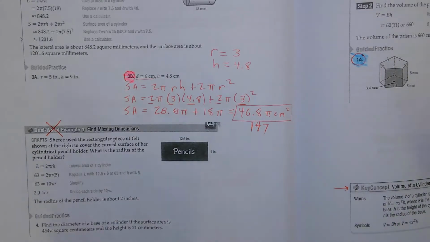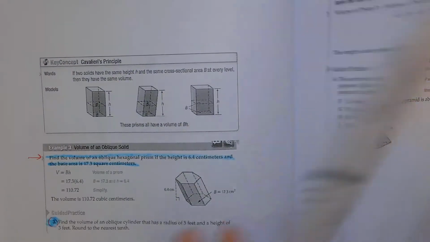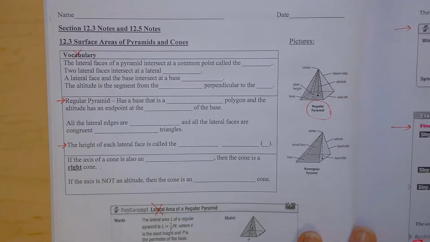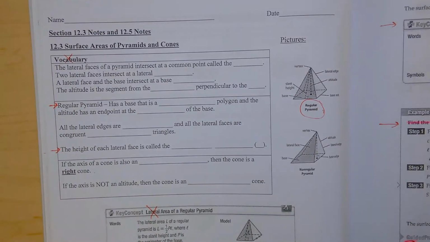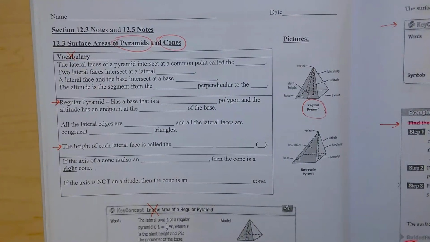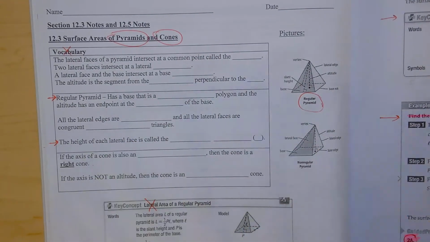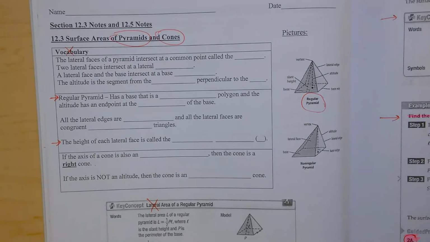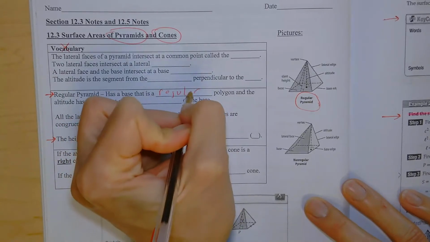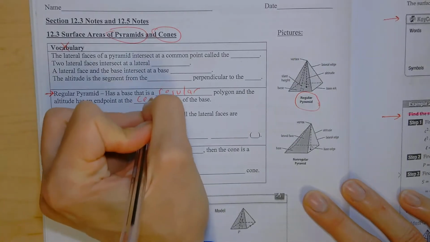Okay, so that's the first part. Those are prisms and cylinders. So now what I want you to do is flip over to page 100. And we're going to look at two other shapes, the surface areas of pyramids and cones. Pyramids and cones are very similar, but you might notice that they come to a point. I want to point out one vocab word in here, and that is going to be on regular pyramids. So a regular pyramid has a regular polygon as a base, and it has an altitude that has an endpoint at the center of the base.